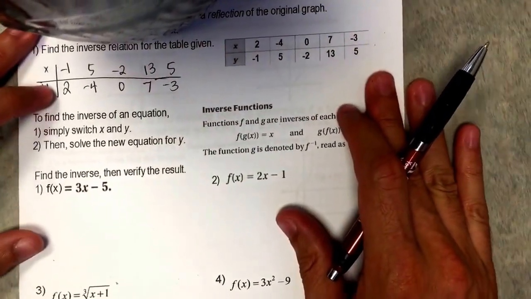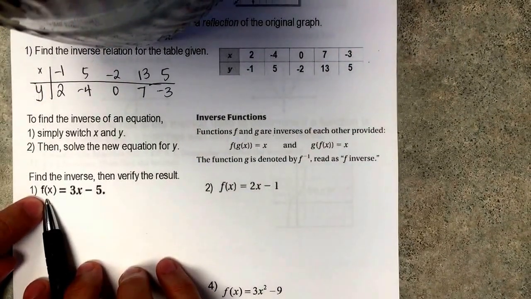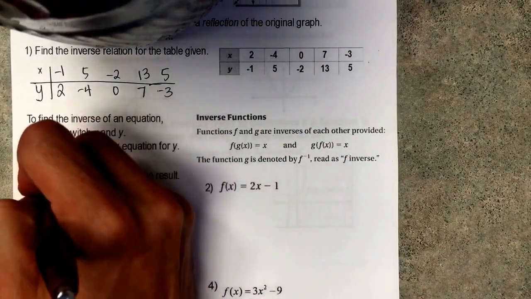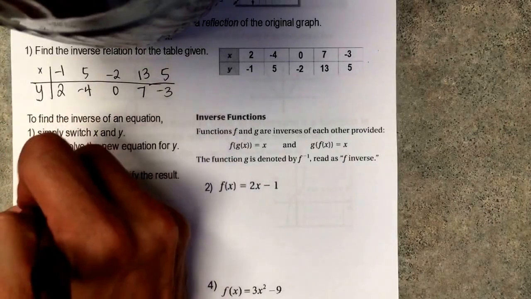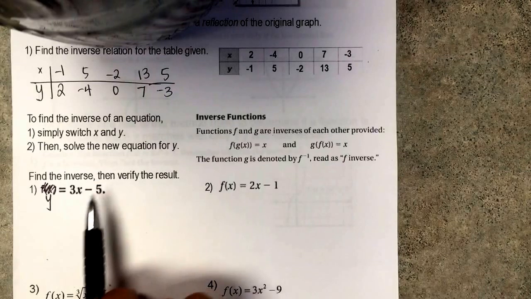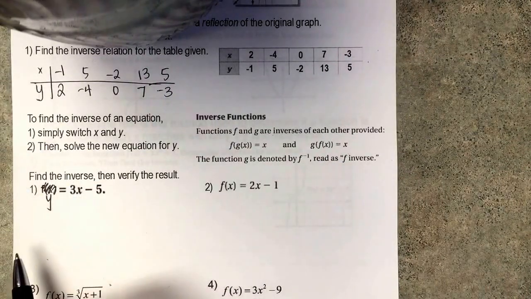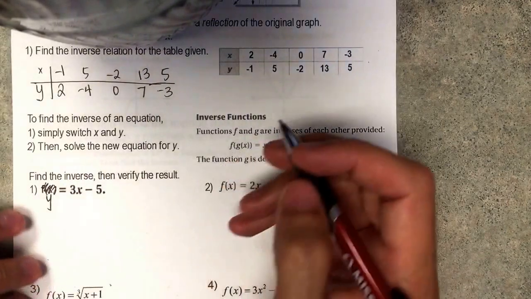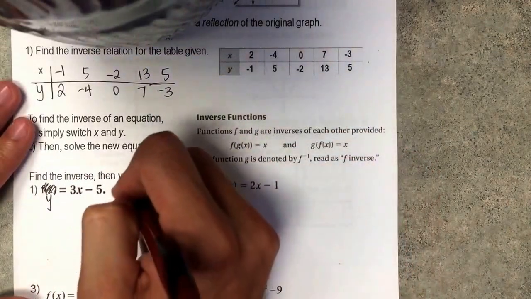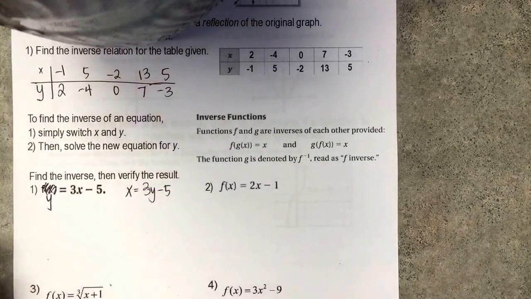Remember what I told you about function notation: this f of x is the same thing as y. So if you'd like to scratch out that f of x and write it as a y, you can. All you're going to do to find the inverse is switch the x and the y. That's the first step. So this equation with the x and y switched would be x equals 3y minus 5.